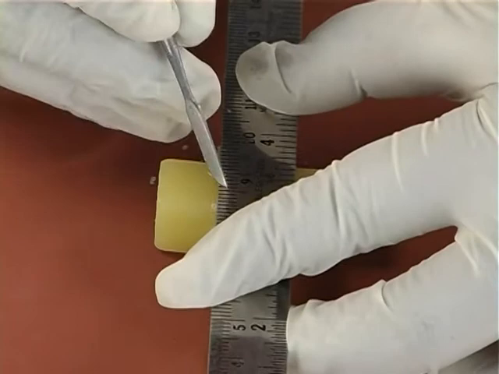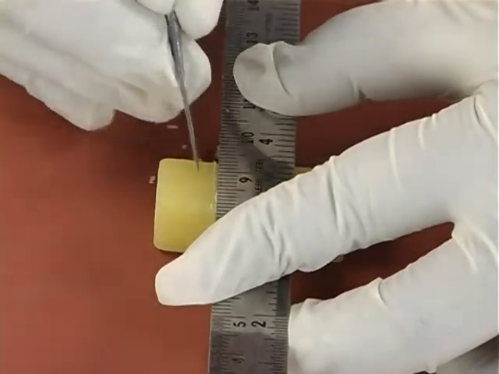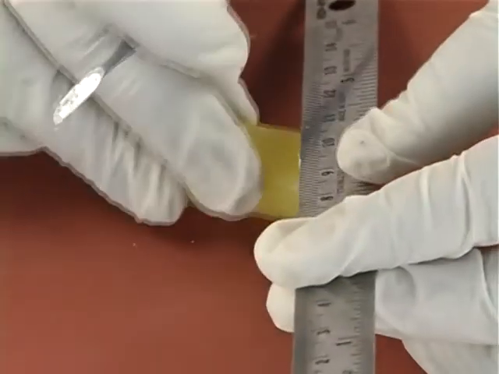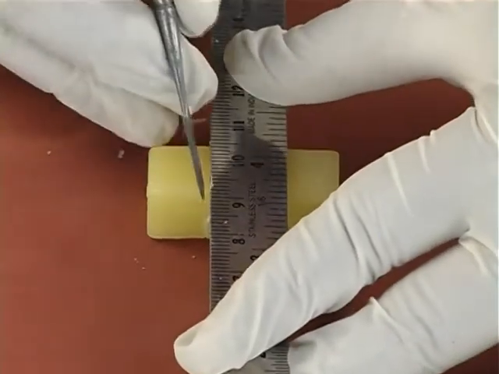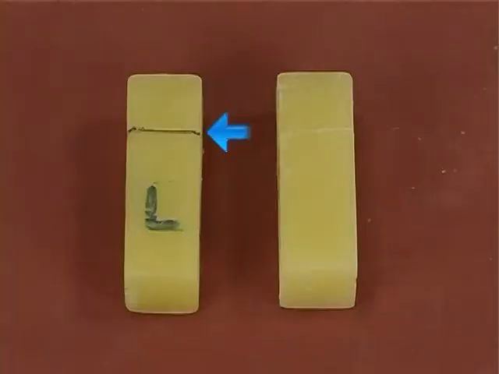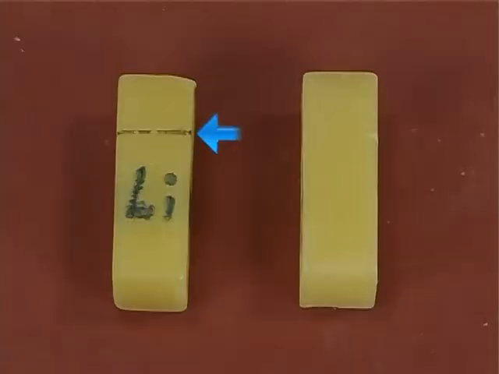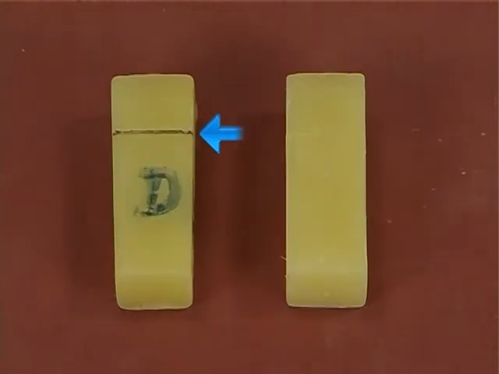This 11 mm part of the wax block is used for carving the crown, and the remaining part is used for carving the root. After demarcating the crown and the root, the individual surfaces are labelled on the root part of the wax block. This is the labial view, mesial view, lingual view, and the distal view.